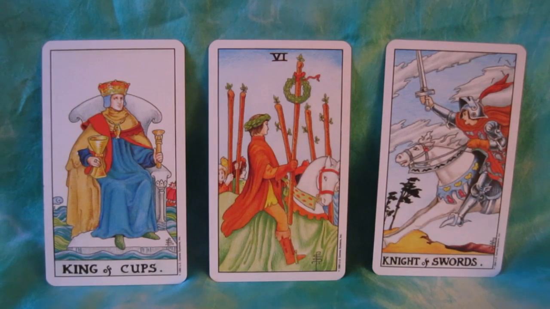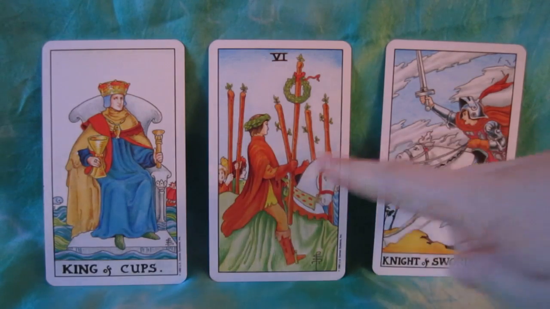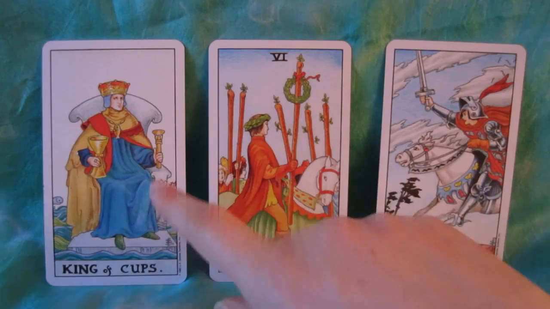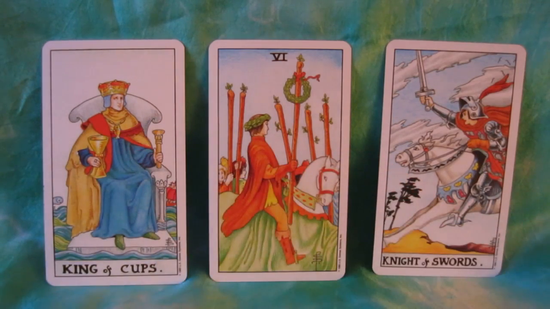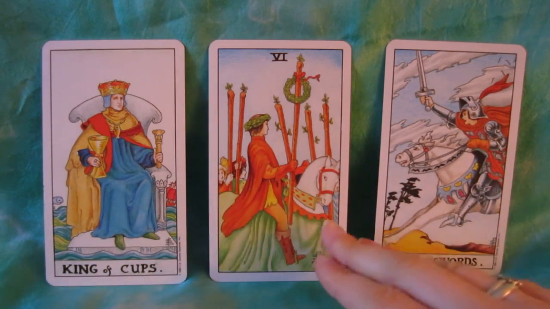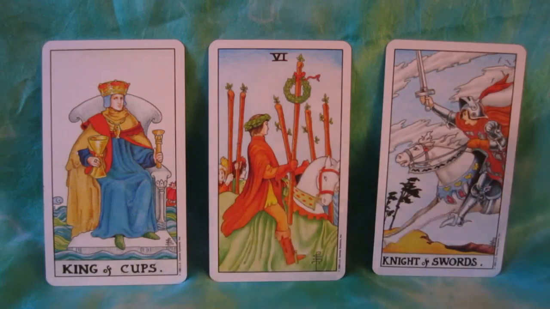But now we want to move to the card of the future. And this is kind of where the energies are heading. And we've got Knight of Swords. And if you look at this card, he's charging back the other way. So the King of Cups is just kind of sitting there, looking straight at us. Six of Wands is heading off into the future. He's moving forward. And then the Knight of Swords is charging back.